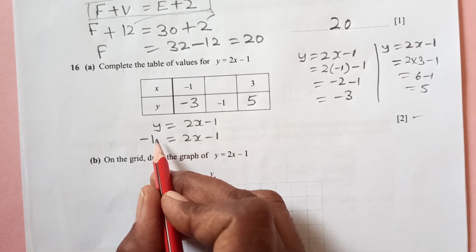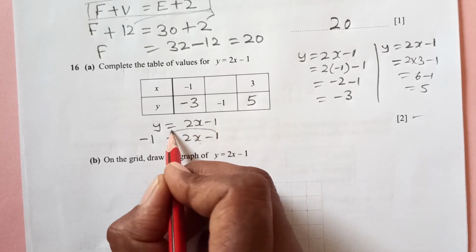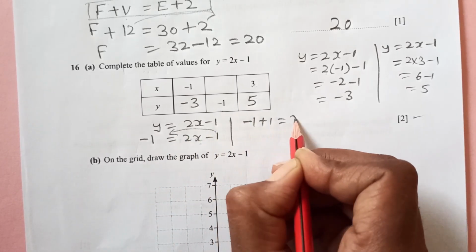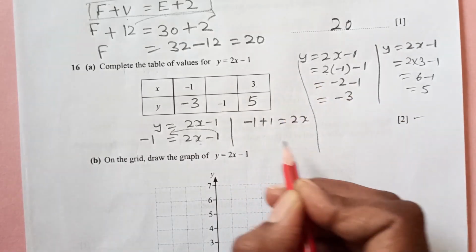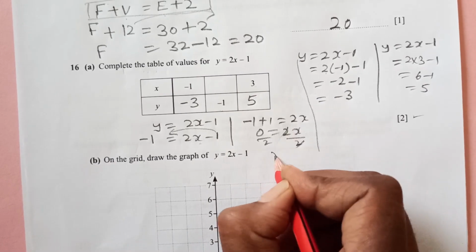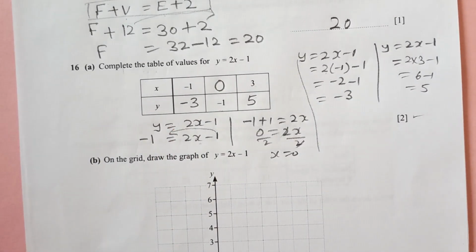Now you shift y to the other side. If you bring this here, this will become -1 plus 1 equals 2x. So this one is 0 equals 2x, divide by 2, divide by 2. So x is going to be 0. So the final answer is 0 for that, right?